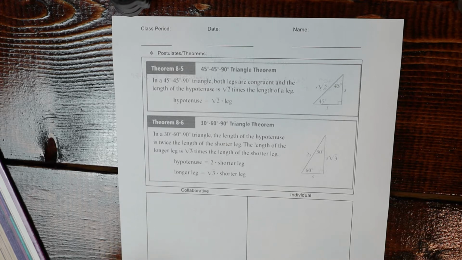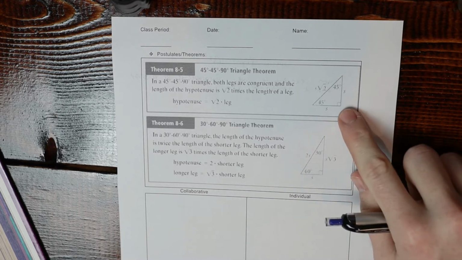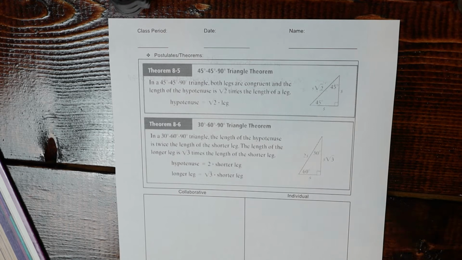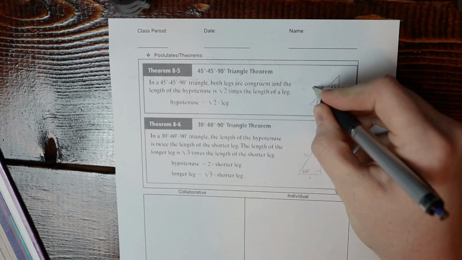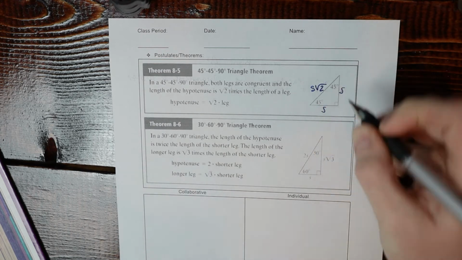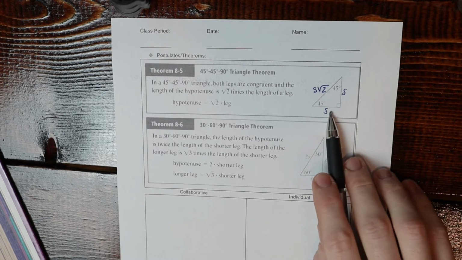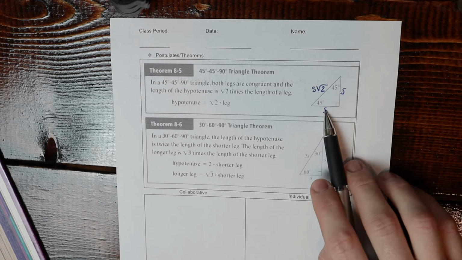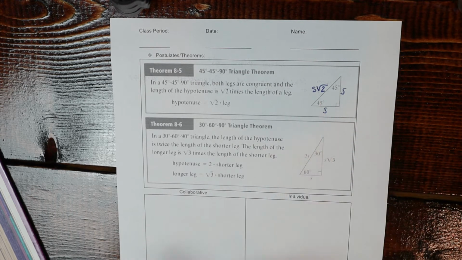The special properties, today we're talking about the 45, 45, 90 degree triangle, and this is called the reference triangle. You'll see that it has a variable s, and what this does is give us some special relationships for either side that's not the hypotenuse. The hypotenuse is whatever this side length is, or your other side length, either of those legs, you would multiply that length times the square root of 2, and that would give you the hypotenuse's length.